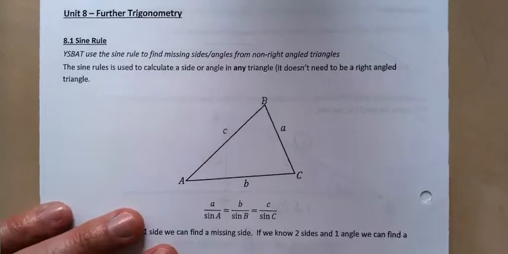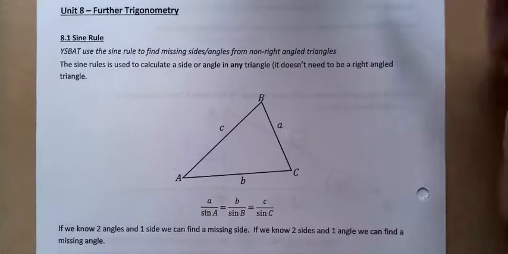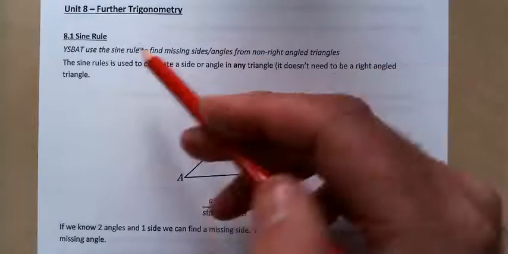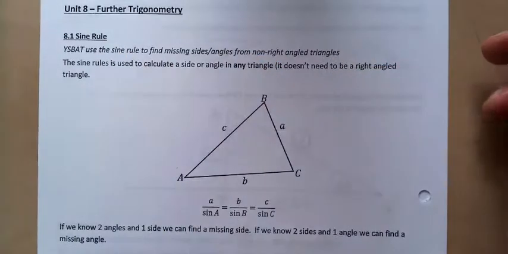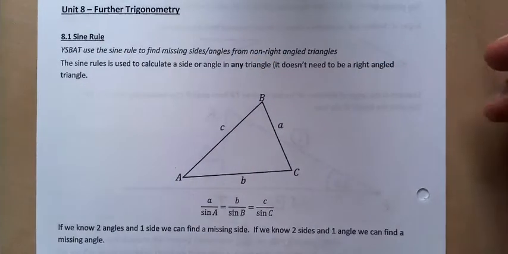This is GCSE Maths. We're taking a look now at further trigonometry. So this is no longer right angle triangles. And the first thing we're going to take a look at then is the sine rule. The first thing to mention is we now have a new way of labeling our triangles because they're non-right angle triangles.